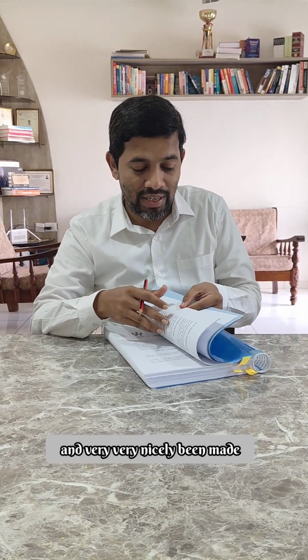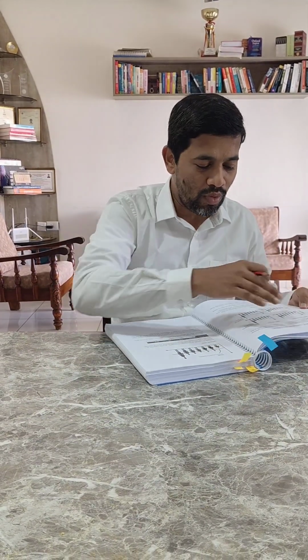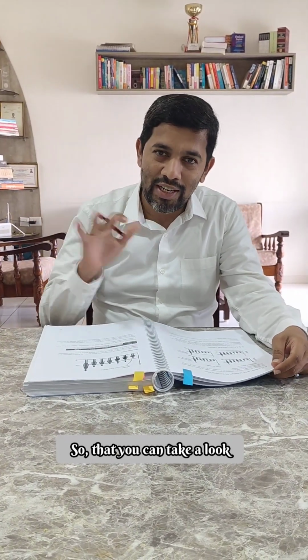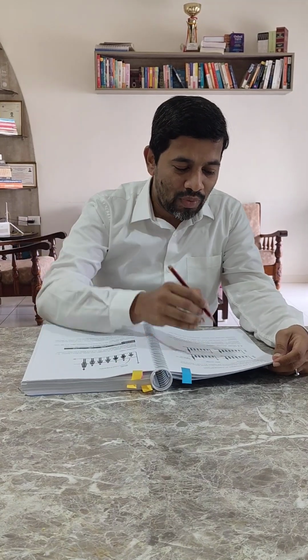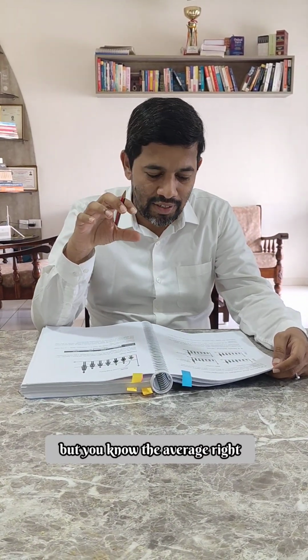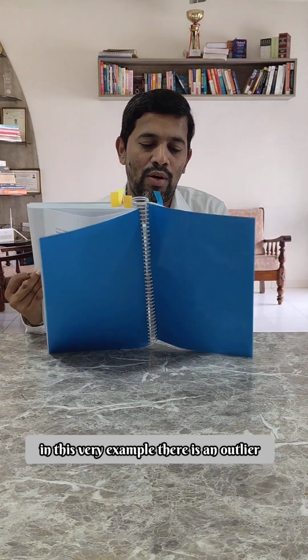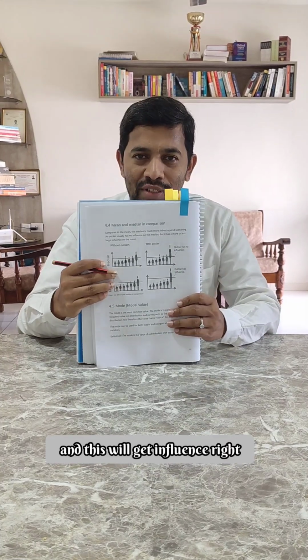By the way, this book has almost 27 chapters, and it is very nicely made. Now we are going to start off with mean and median, and I will keep the pictures here so that you can take a look. When you say mean, it's nothing but the average. If any outlier is there, for example, in this very example, there is an outlier, and the mean will get influenced.